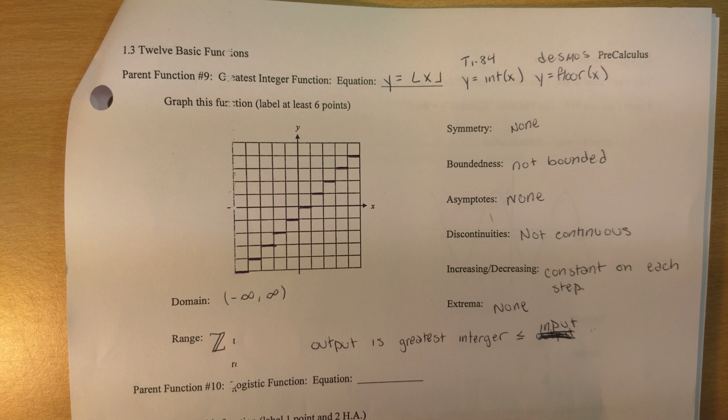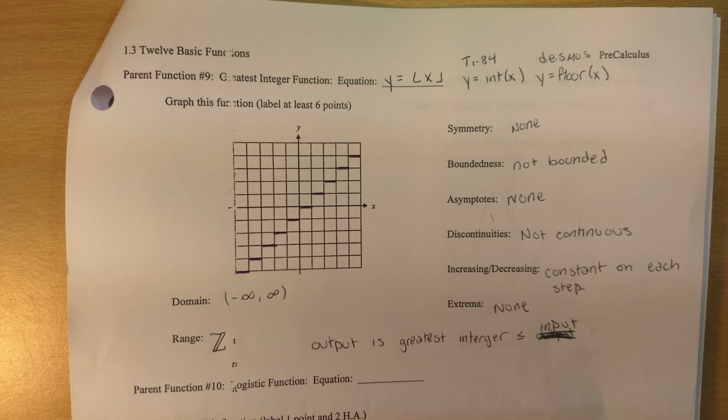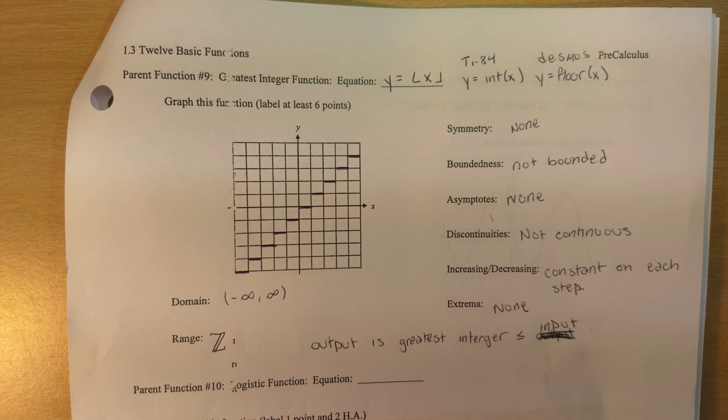The domain is negative infinity to positive infinity, and the range is all integers. The end behavior is that the function decreases as x reaches negative infinity and increases as x reaches positive infinity. There is no symmetry, extrema, or asymptote, and it is not bounded. The output is the greatest integer that is less than or equal to the input.